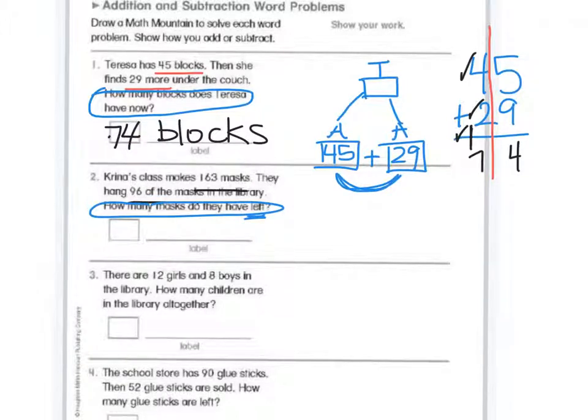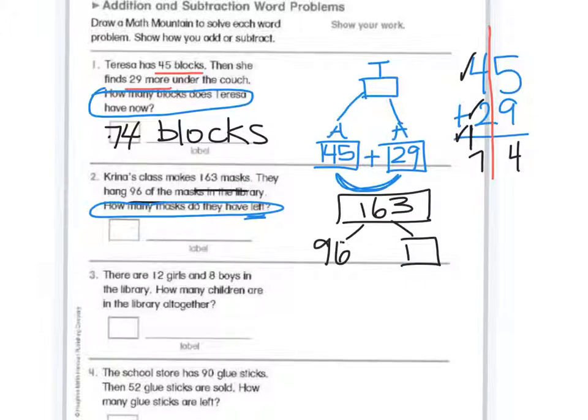So this one's a little different because this time I know they started with 163 masks that they made. So I have my total for this one. I know how many masks they hang in the library, but I don't know how many masks they have left. So for this problem, I have my total on top and one of my add-ins, which tells me I have a problem to subtract to find my other add-in. So I would do my subtraction 163 minus 96. So I'm going to have you go ahead and do that.